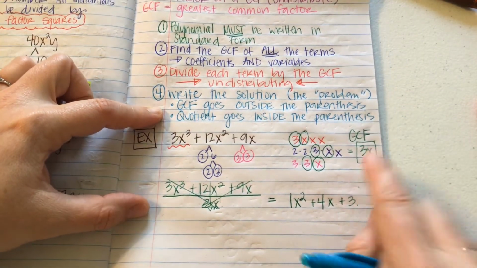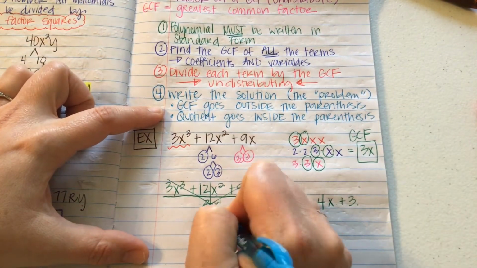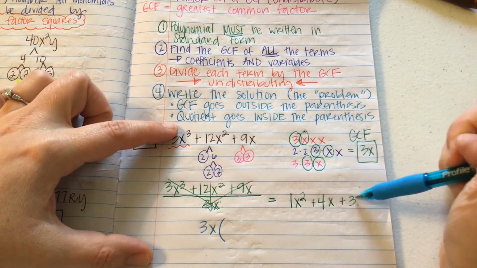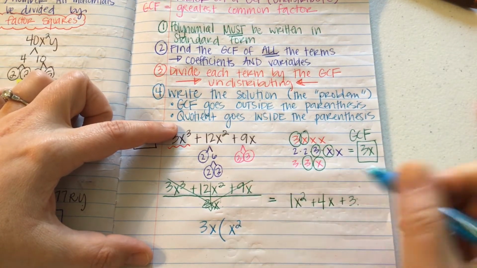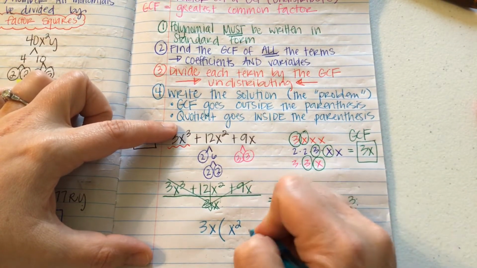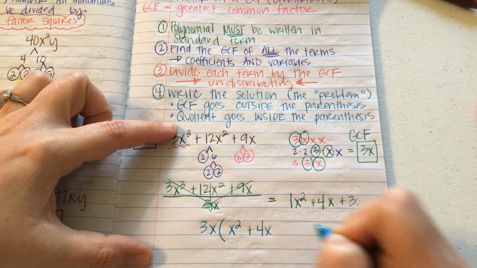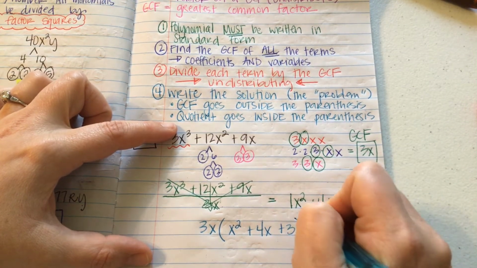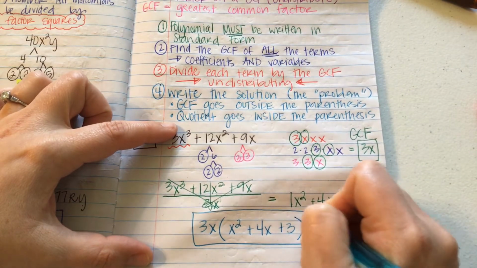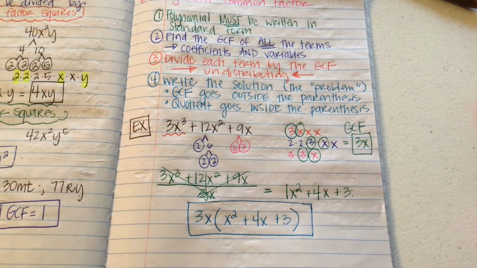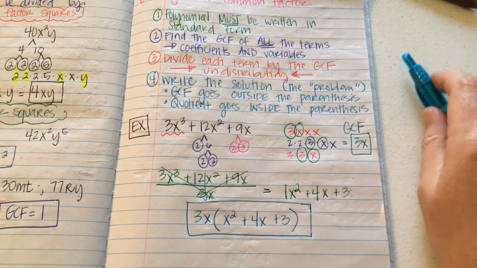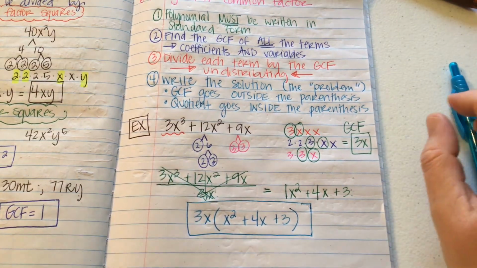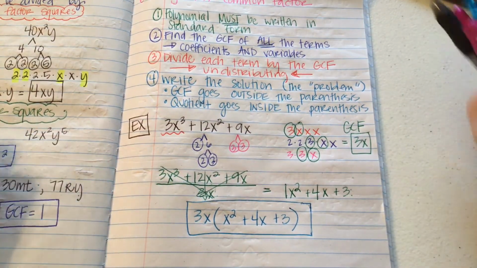My GCF was 3x. And the quotient, the answer, goes inside the parentheses. So x squared, I can drop that 1 coefficient, plus 4x plus 3. And I have just factored out the greatest common factor. This is my solution. I've factored the polynomial. All right, we're going to do some more practice on the next page.